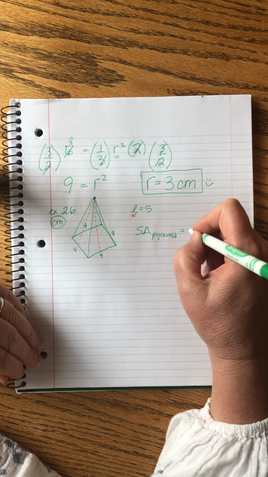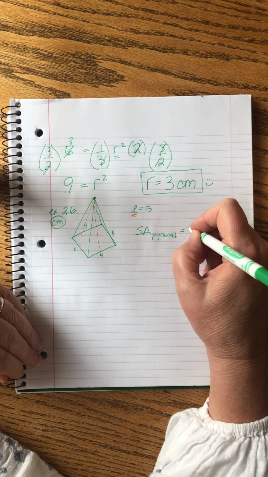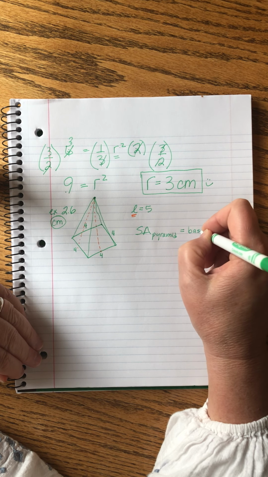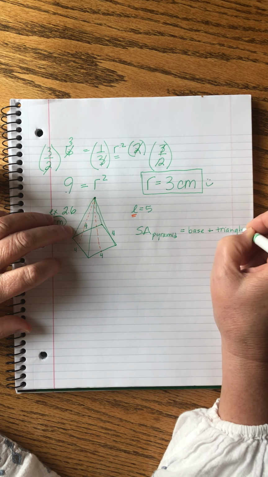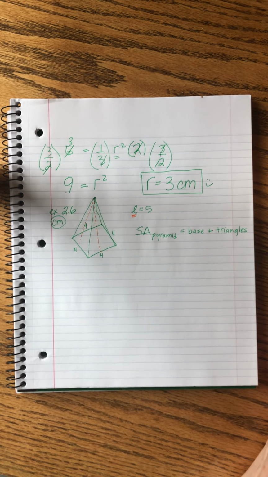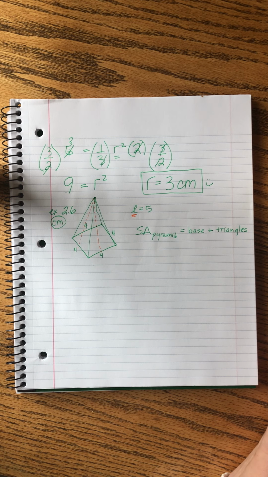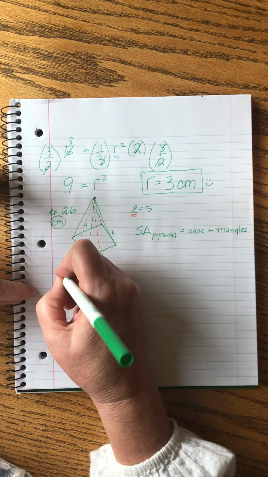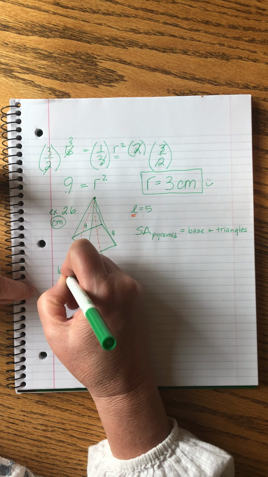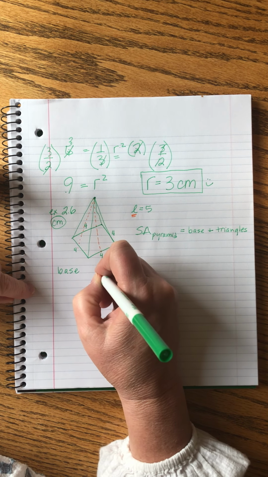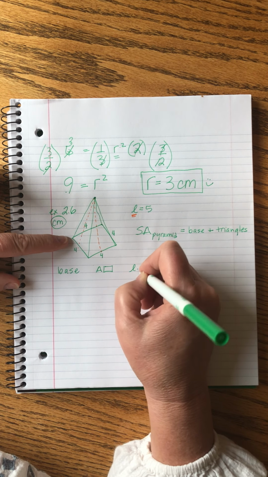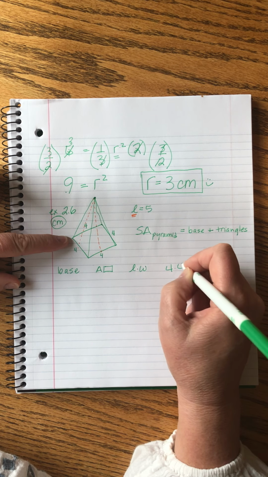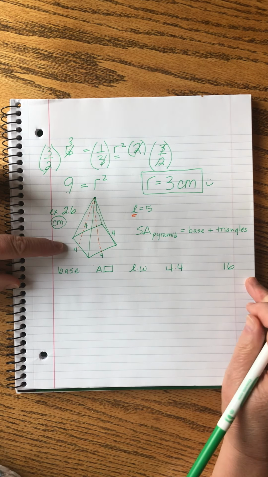It is going to be the base plus each of the triangles, right? This isn't a formula. This is just me thinking out loud logically how to do this, right? So here's the thing. We can find the area of the base. That's a rectangle. It's really a square, right? But it's length times width, and that is 4 times 4, and that is 16.